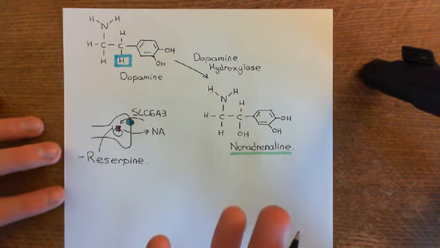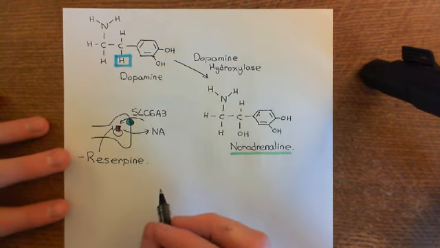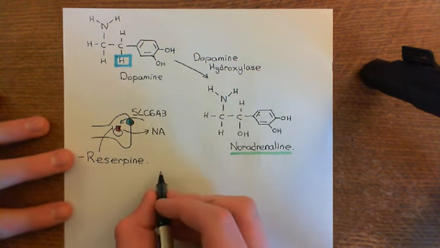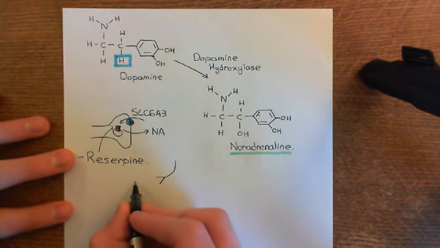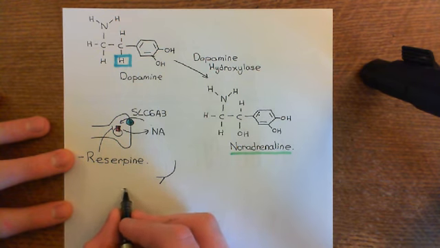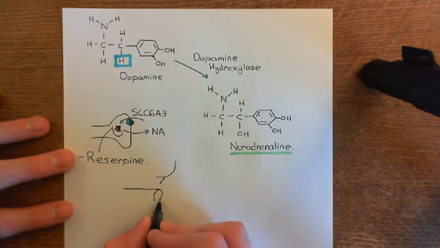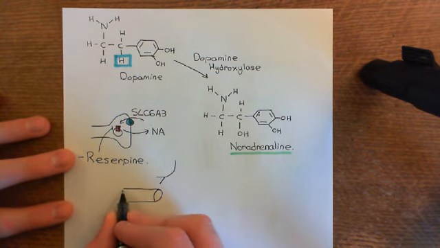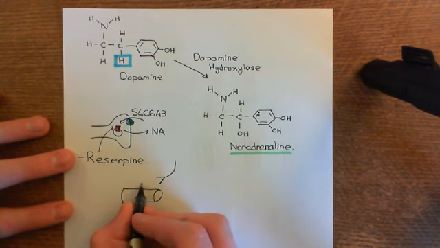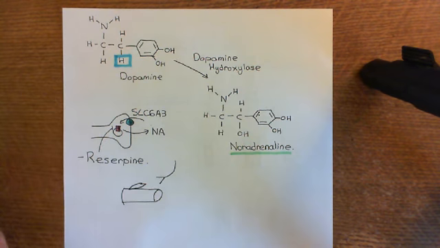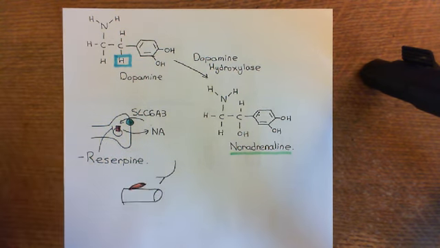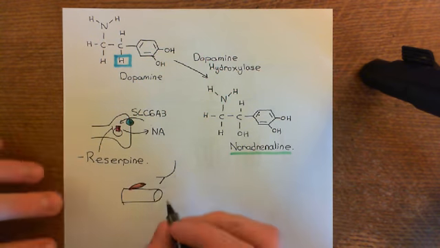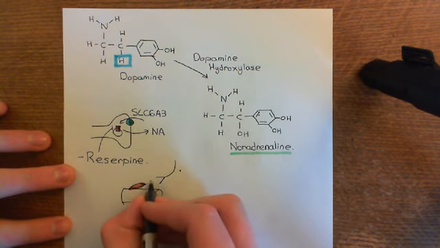Now, why was that helpful for hypertension? Well, basically, you have noradrenergic neurons innervating the smooth muscle cells that surround your arteries. So if I have a blood vessel here, there are smooth muscle cells surrounding the blood vessel. I'll show one here. Now, these smooth muscle cells are innervated by noradrenergic neurons.